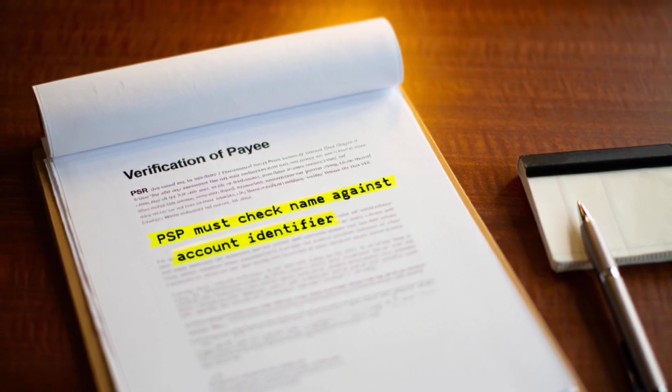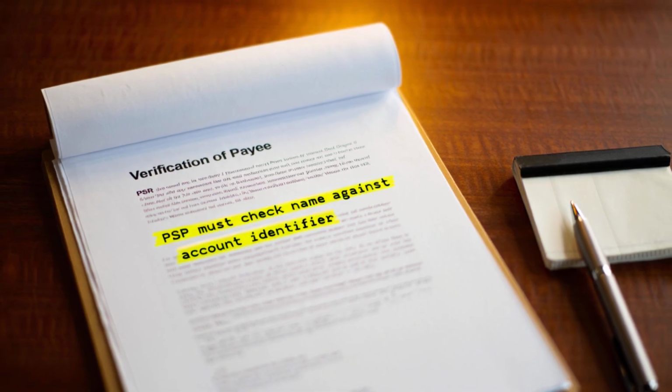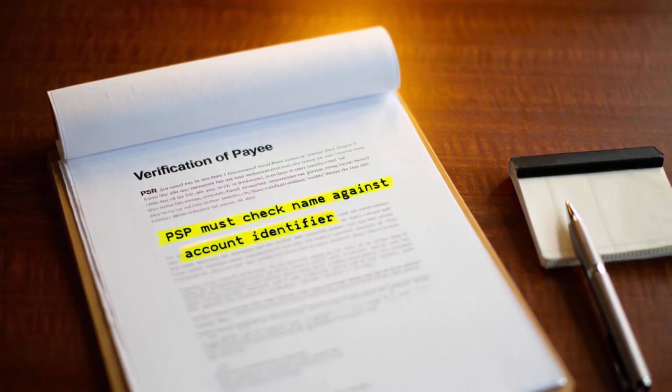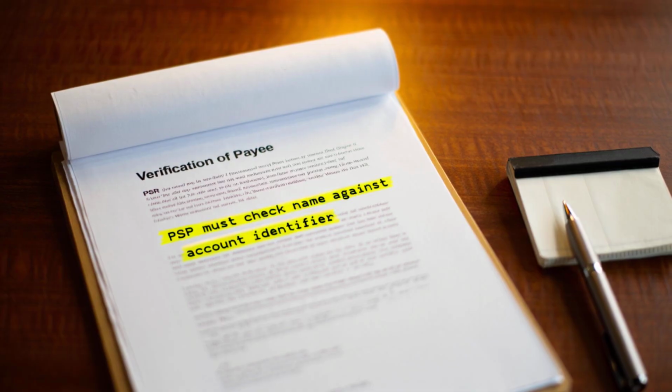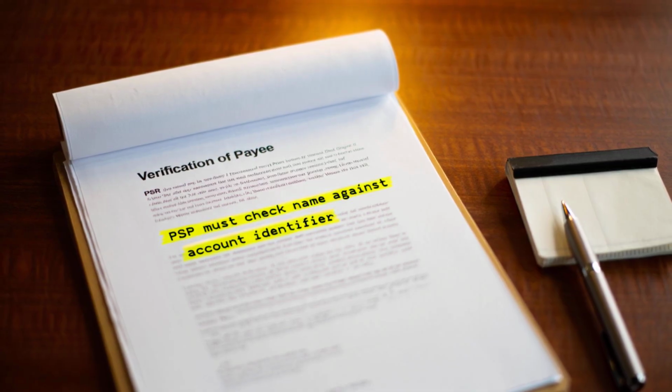It is a name check. Before money leaves, the payee's name must be checked against the account identifier. If they do not match, the PSP must warn the payer or refuse the payment.